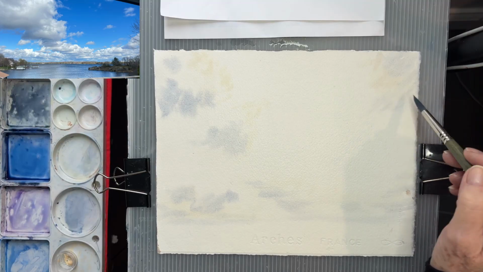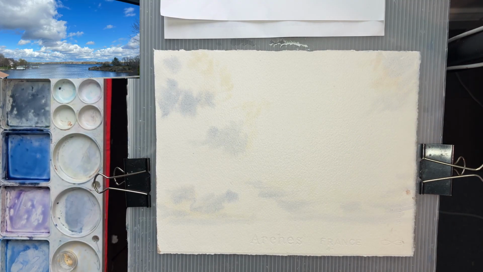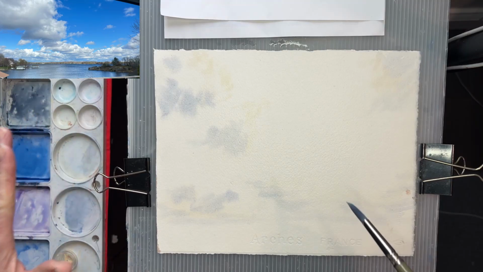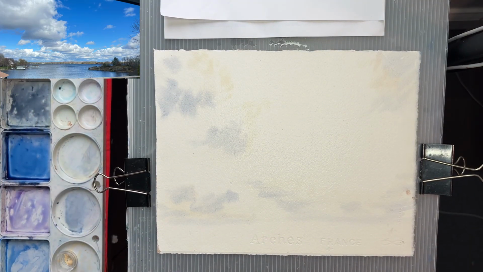Okay, so that's my next layer, and I'm hoping that everything stays nice and wet. So if it's not staying wet, you'll know, because when you put one of these marks down, it will start to show a harder edge, and when we're doing clouds, we certainly do not want that to happen. Okay, so if you need to, you can spray it. I don't need to spray it at this point.